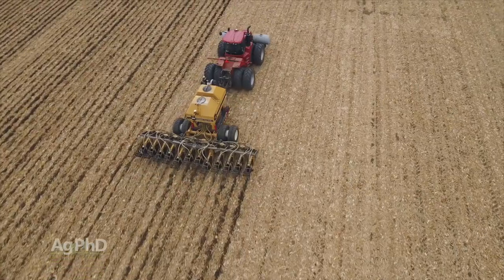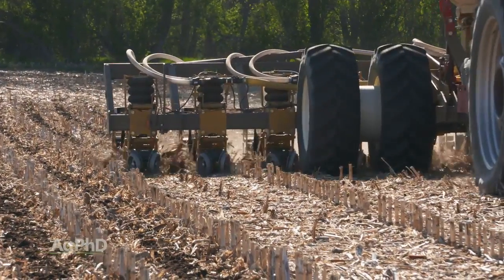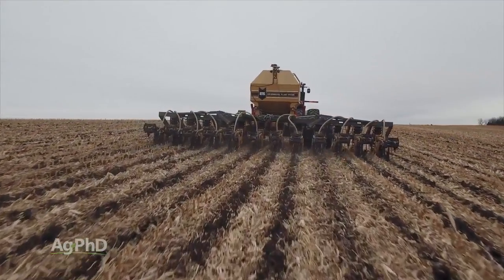So that's where strip till comes into play. Say you're in 30-inch rows and you're tilling an 8-inch strip halfway in between those 2 rows of corn stalks, that's great because you left 95% of that root mass intact. Yep, okay, so yes, strip till is gonna help, maybe not quite as much as no-till, but in strip till you can still build organic matter levels pretty fast as well.